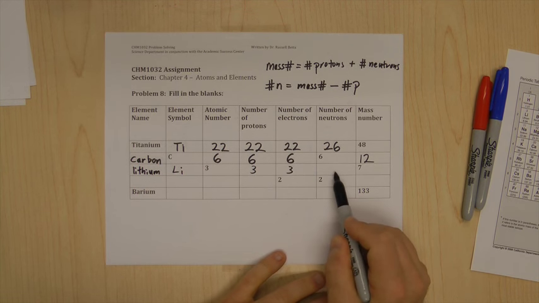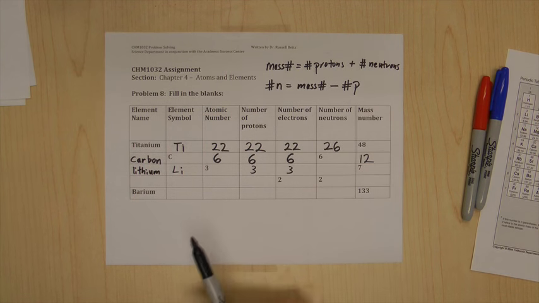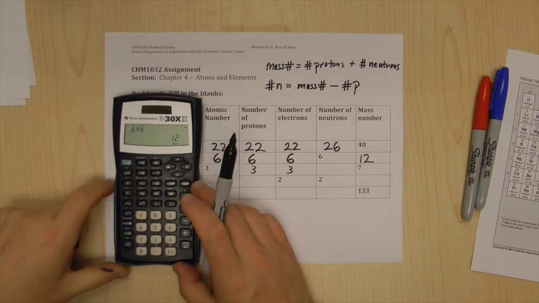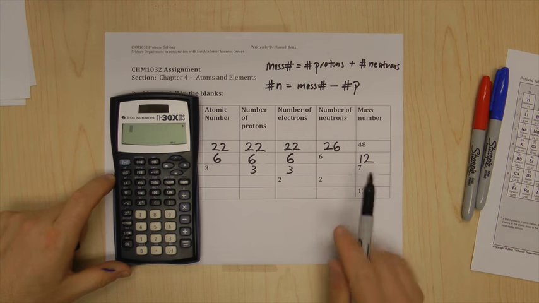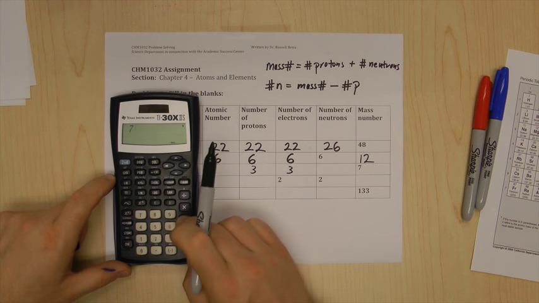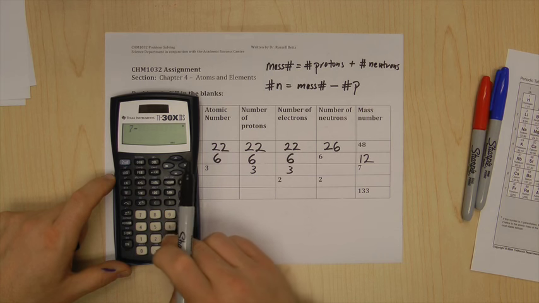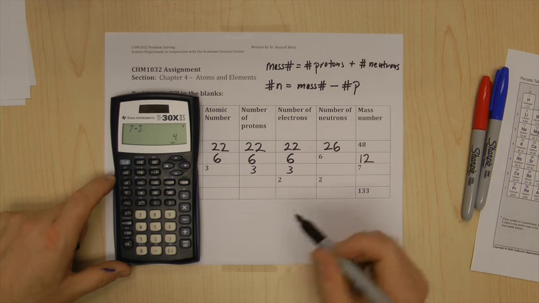Now we want to know the number of neutrons. Again, number of neutrons is the mass number minus the number of protons. So let's get out our calculator again. The mass number is 7. Mass number 7 minus the number of protons, 3, equals, of course, 4.